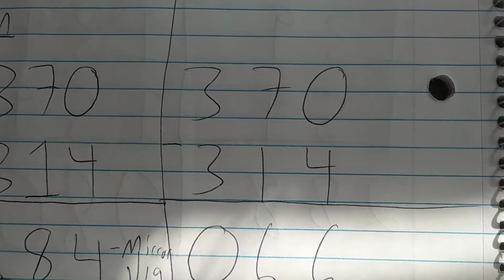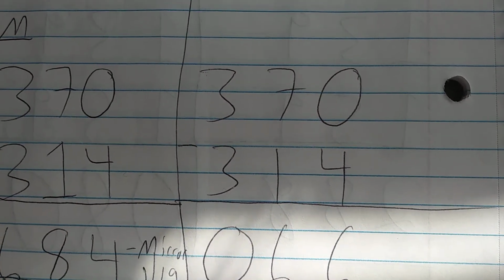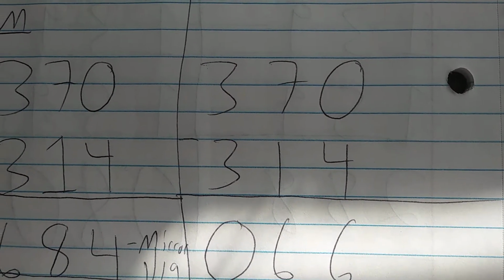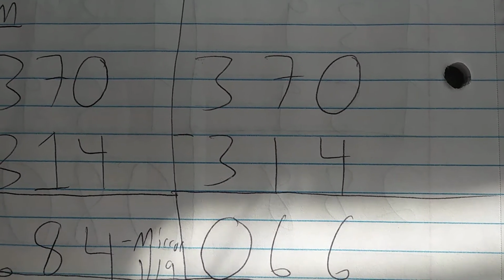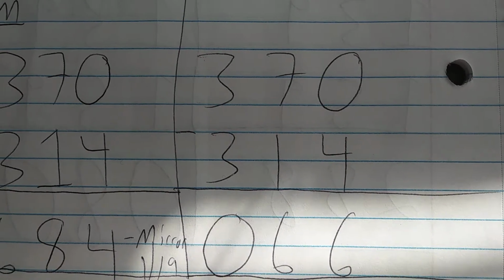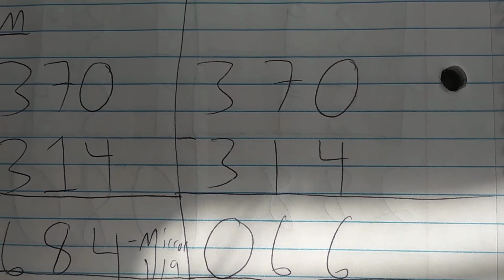You're going to also add or subtract off 314. So 3 minus 3 is 0. 7 minus 1 is 6, and then 10 minus 4 is 6. So 066 did not hit in the next 7 days.